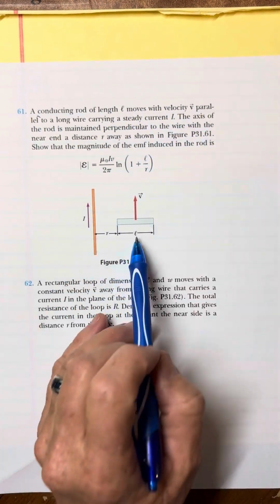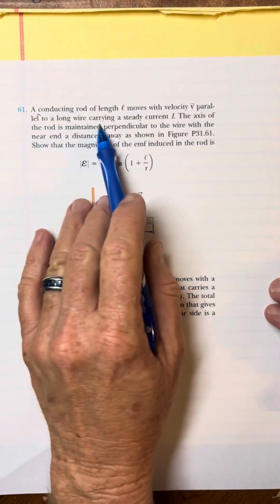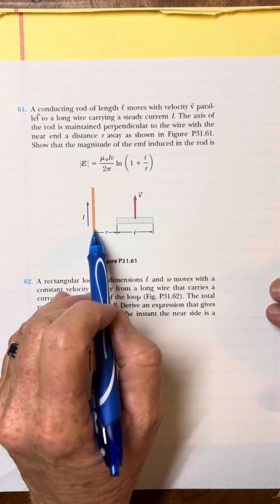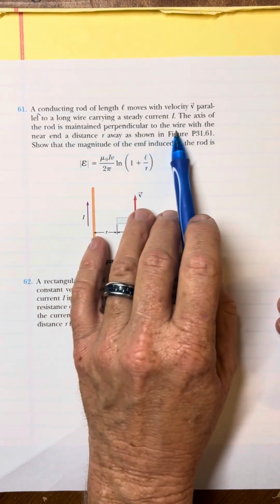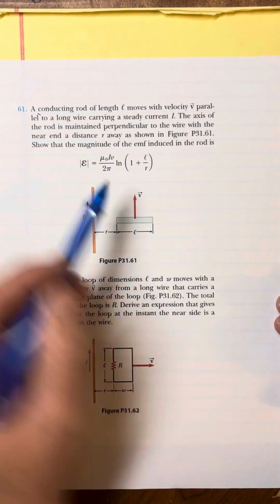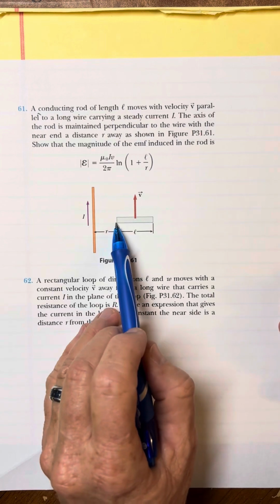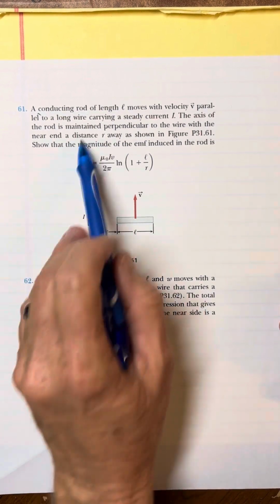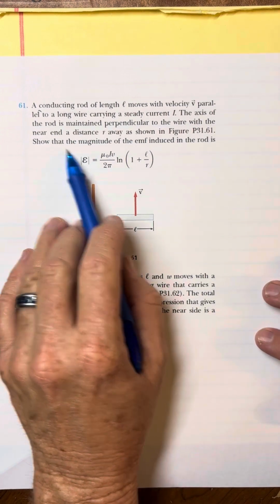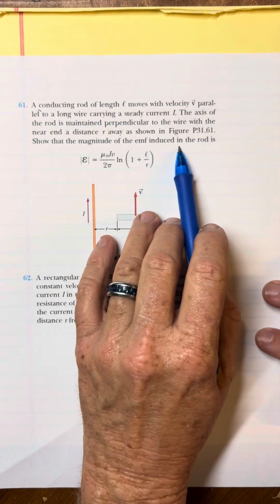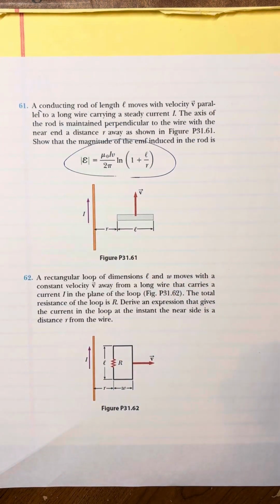Moves with a velocity v parallel right here to a long wire carrying a constant current I. The axis of the rod is maintained to be perpendicular to the wire, so here's perpendicular to the wire, with the near end, so the near end right here, a distance r away as shown in the figure. All right. Show that the magnitude of the EMF induced in this rod is given by here.